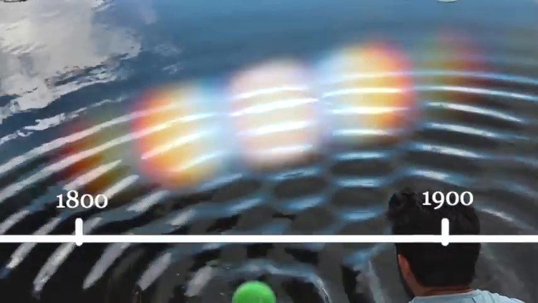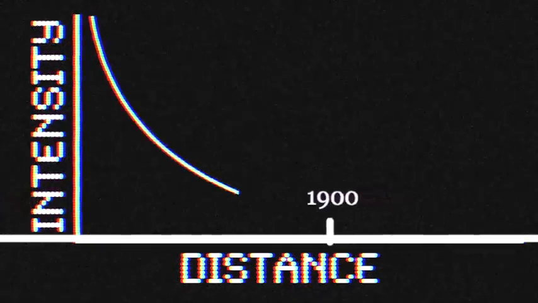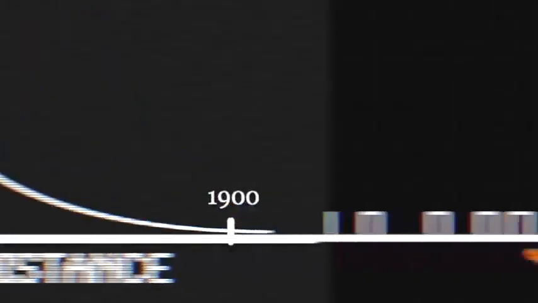But by 1900, it was clear that light energy was not evenly distributed as expected for a wave. Rather, on the smallest scales, it comes in lumps called quanta or photons. So the question is, how does this affect the double-slit experiment?